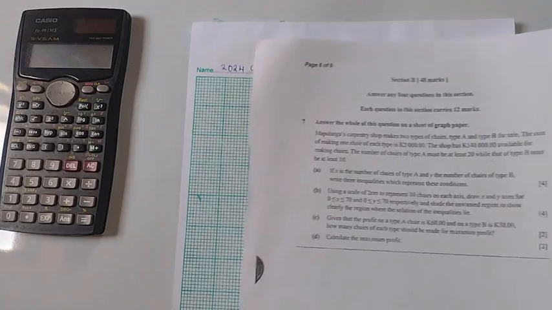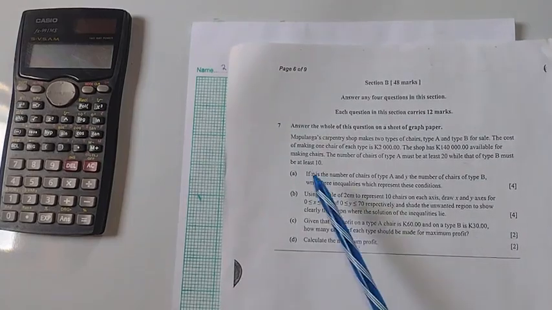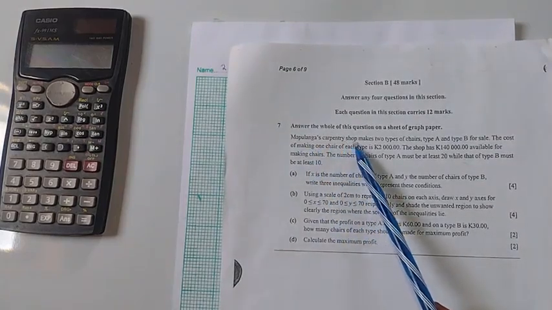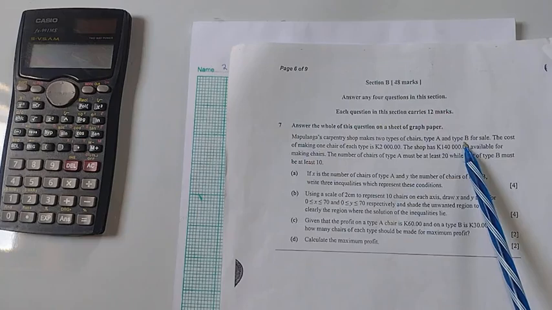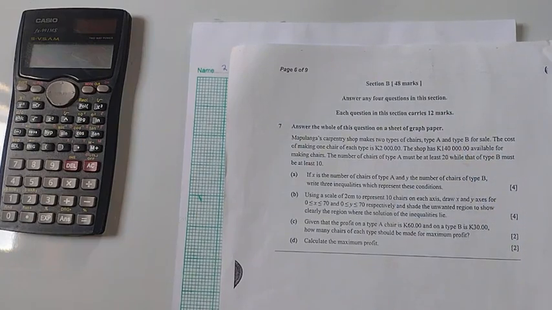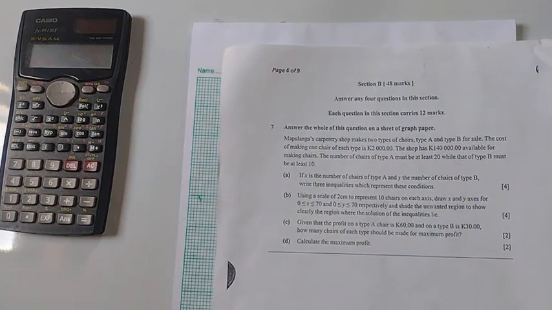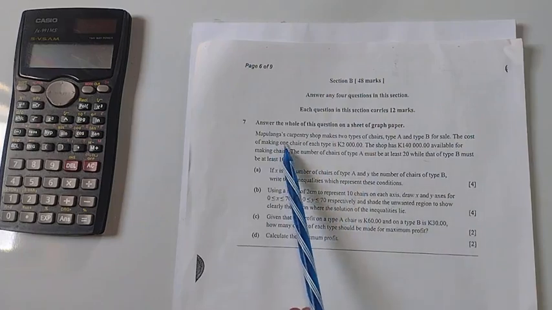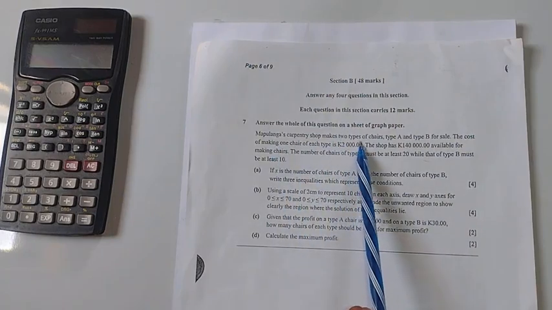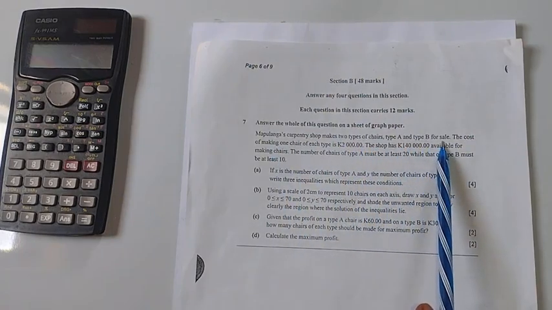Everything that you are answering from this question should be presented on this graph paper right here. The question reads: Mapulanga's carpentry shop makes two types of chairs, type A and type B, for sale. The information here is very important.